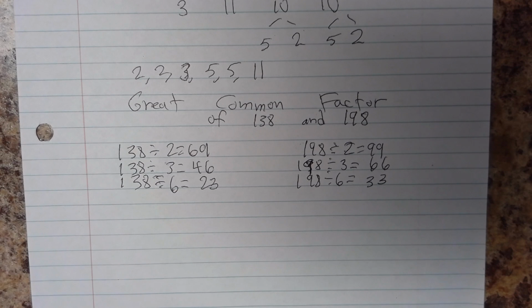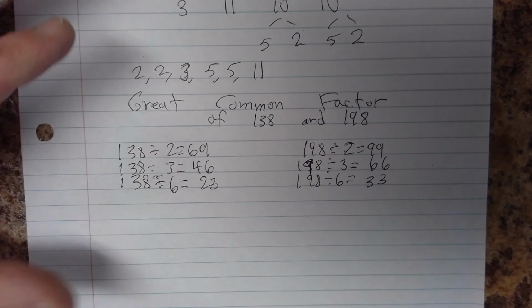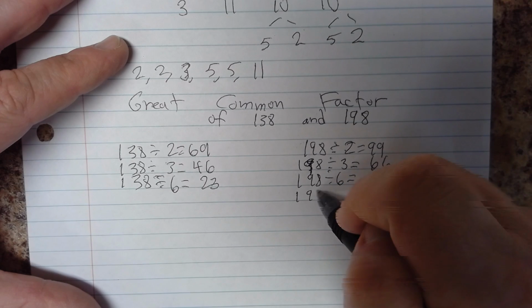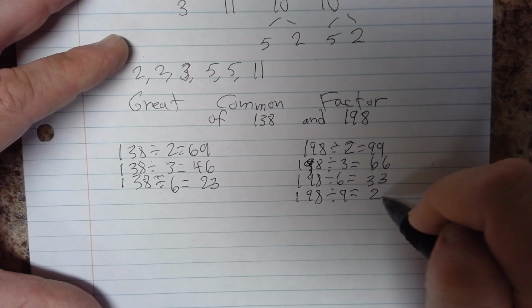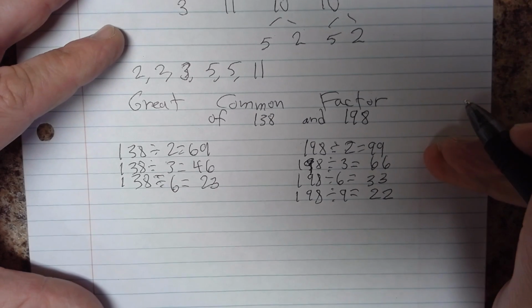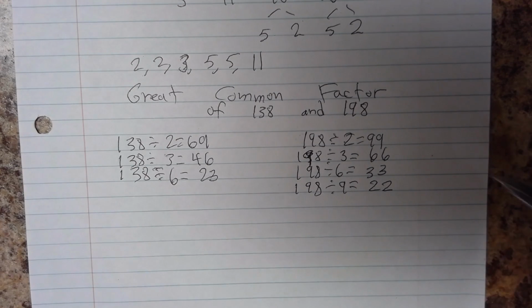138 divided by 9. Nope, that doesn't go. 198 divided by 9. That one goes, so we'll record it. 198 divided by 9 equals 22. And let's keep going.